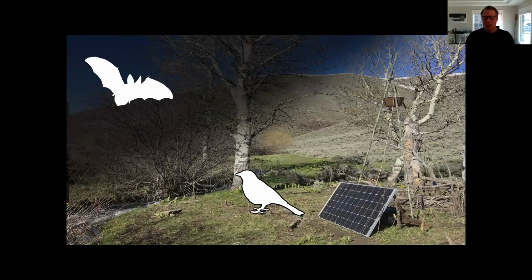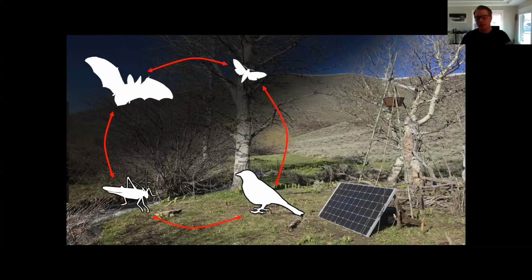So we have some pretty convincing evidence here that bats and birds are directly affected by noise. But what's going on with insects? Are the insects leaving, and that's why the bats and birds are leaving? So is it an indirect effect?